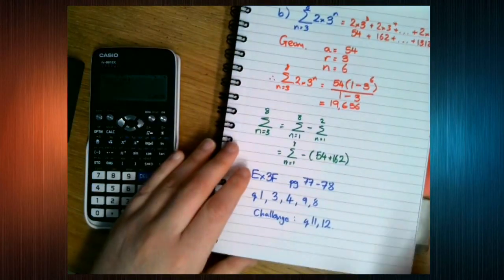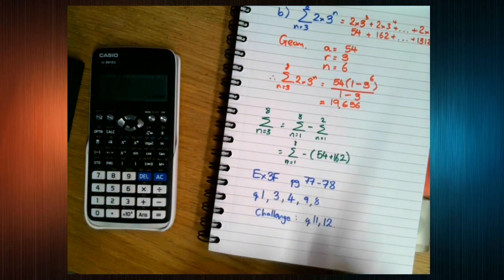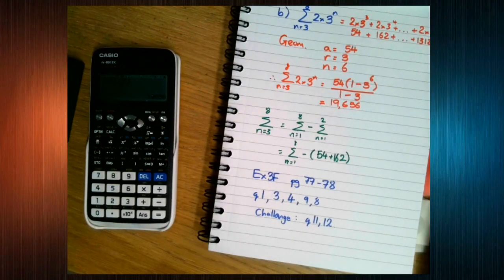Okay, so going back to the questions. Exercise 3F, page 77 to 78, those questions there. Once you're done with that, what we will do is you can come back to the next video and we will have a look at another way of describing sequences and series that maybe cannot be categorized as arithmetic or geometric.